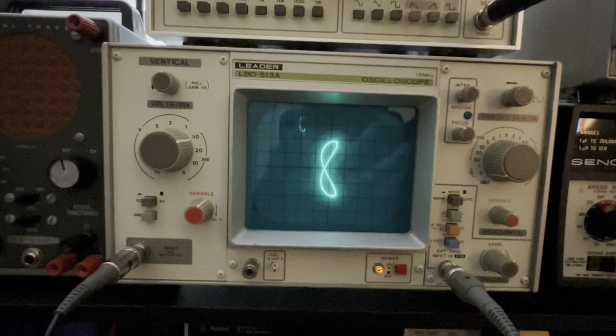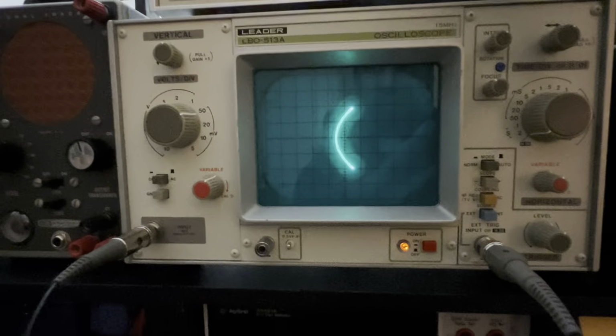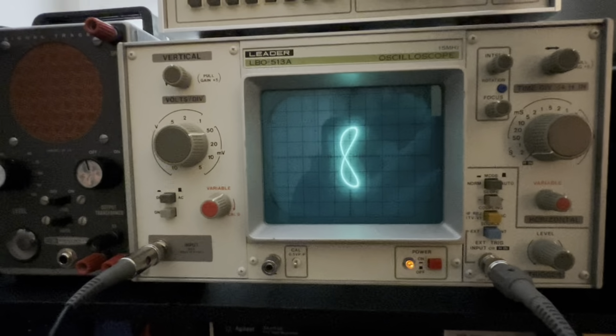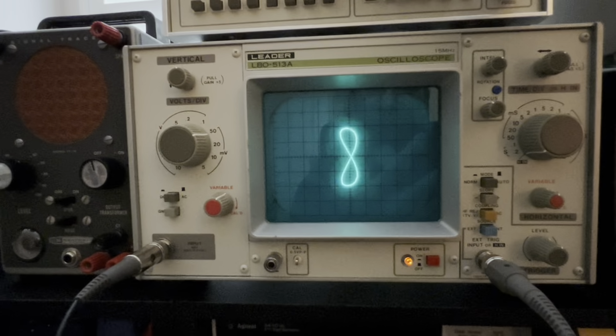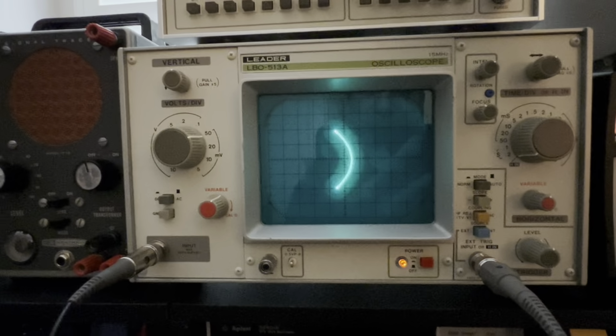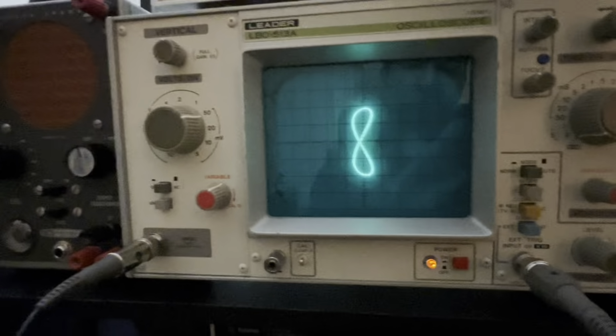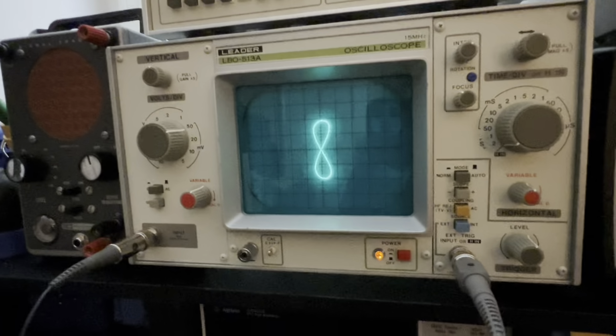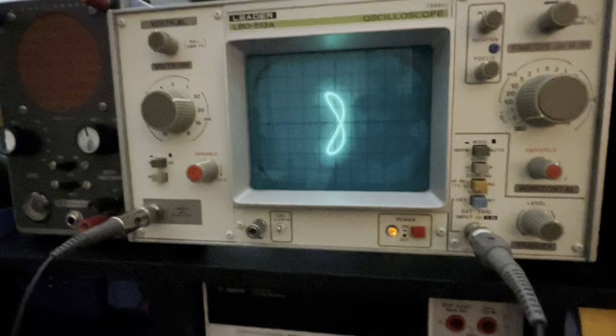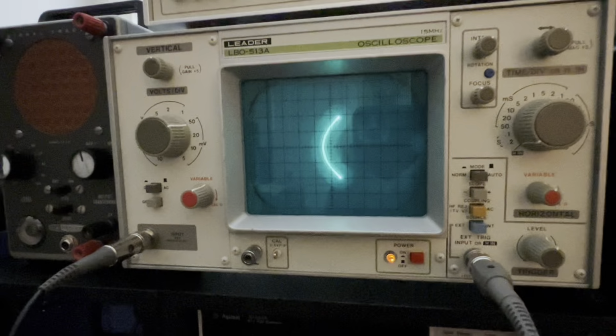This is going to be a big clue, and I'll tell you about that in a second when you see this. When you see this shape, you know you're halfway there. When you see this shape here, this is half of the unknown signal's frequency.